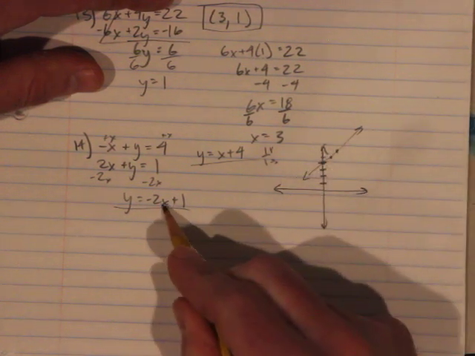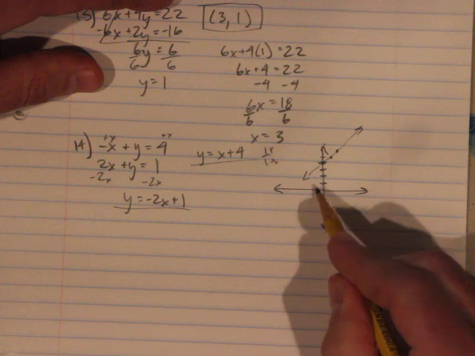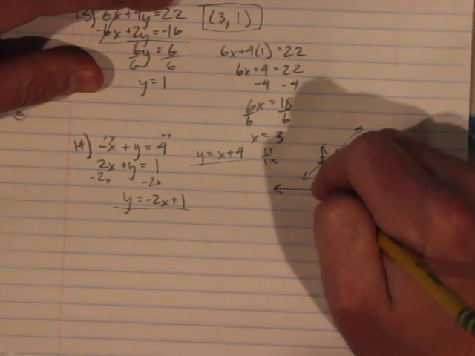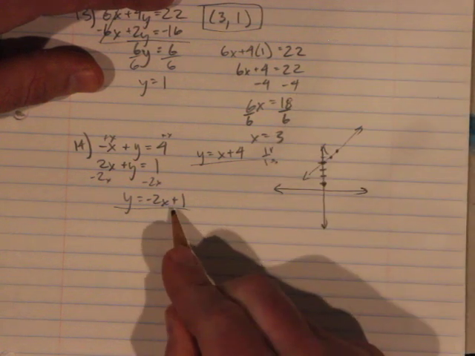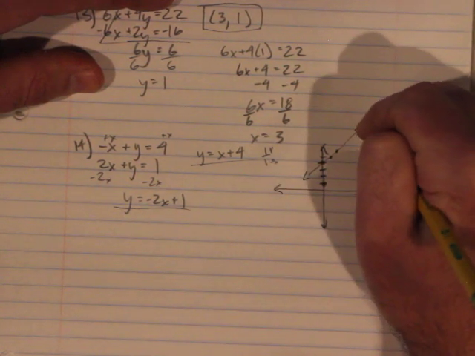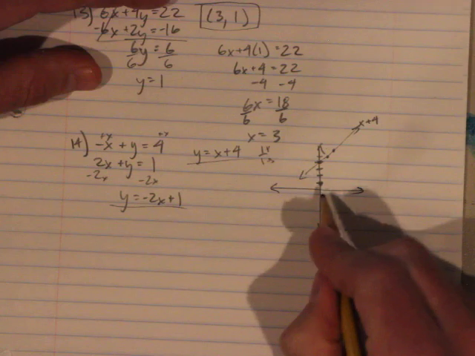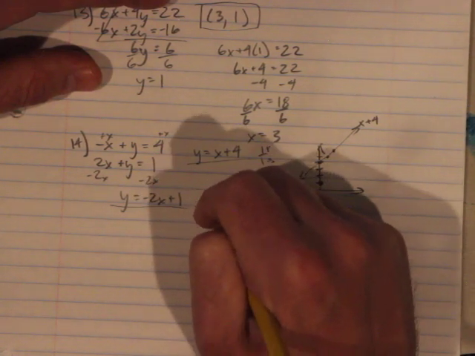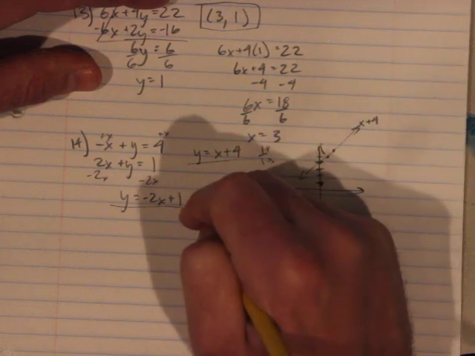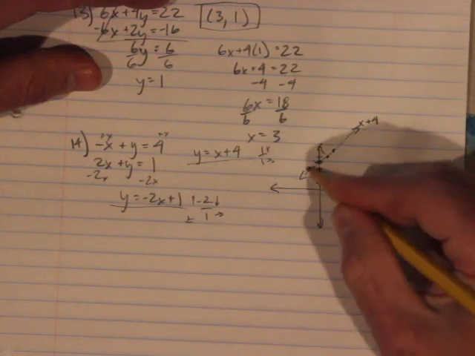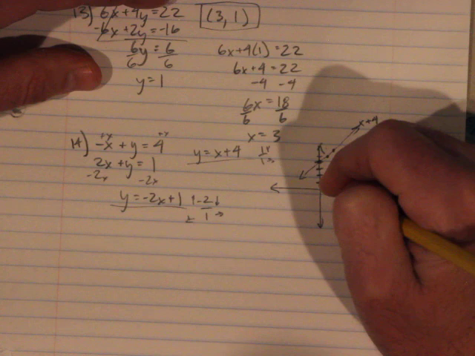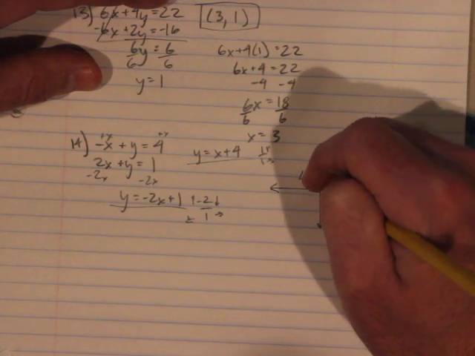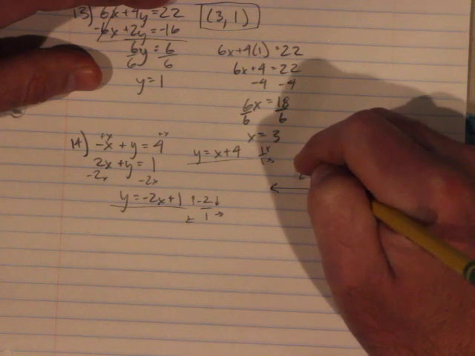Now, I'm not sure where these are going to meet yet. Let's see. Oh, they're going to meet back here somewhere. All right, so for this next one, I go up 1. When x is 0, y is 1. I'm going to label the first one, first line. And now here's my second line. My slope is negative 2 over 1, down 2 to the right 1, or up 2 to the left 1. That's what we're going to have to do to be able to get onto this line. Up 2 to the left 1, up 2 to the left 1.